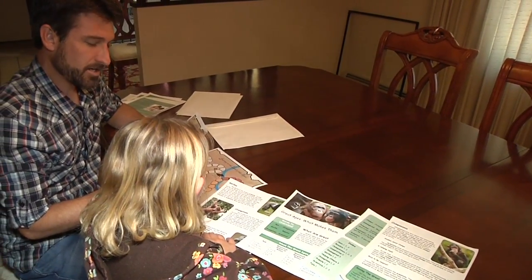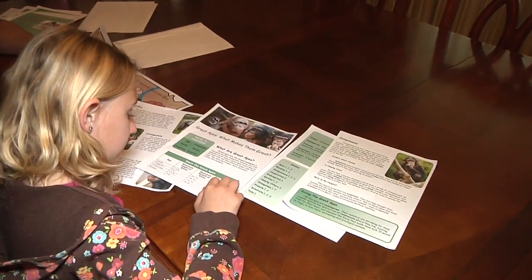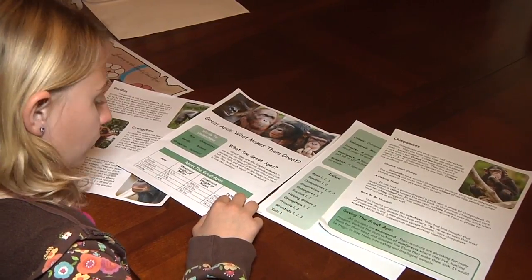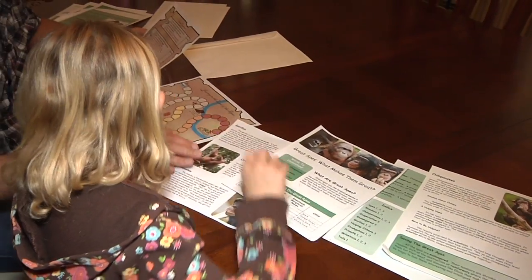And what color is a gorilla? A gorilla is black. Good. And what color is an orangutan? Orange brownish. Good job, Sienna. All right, 4 points. Move your penny.